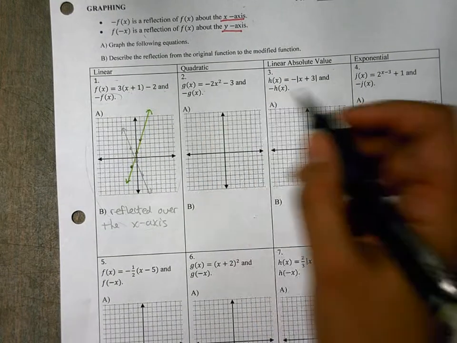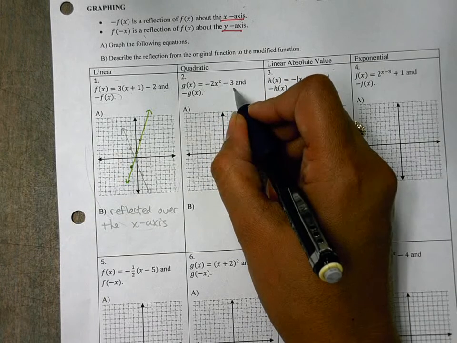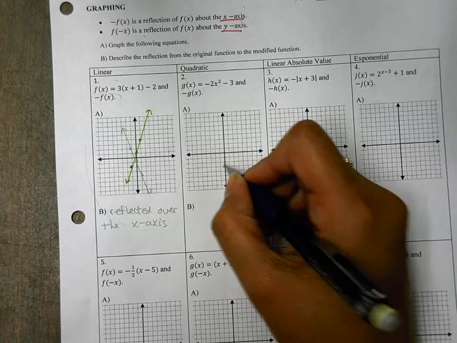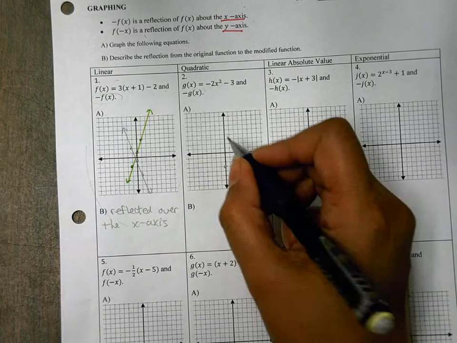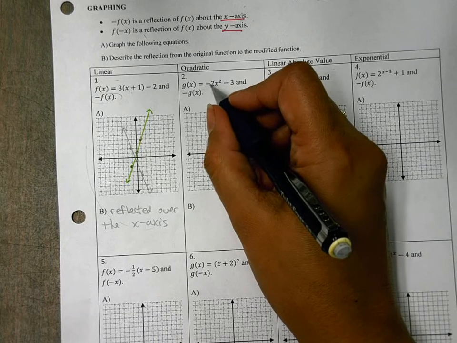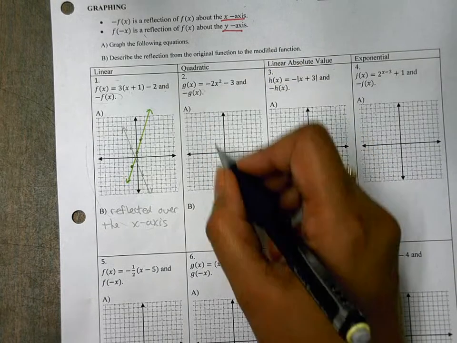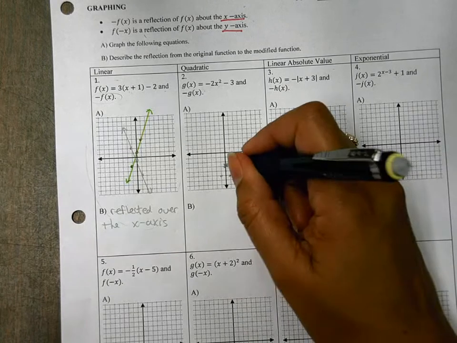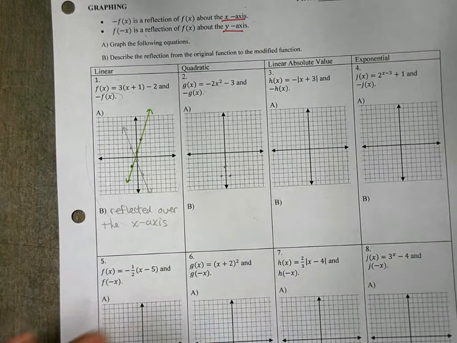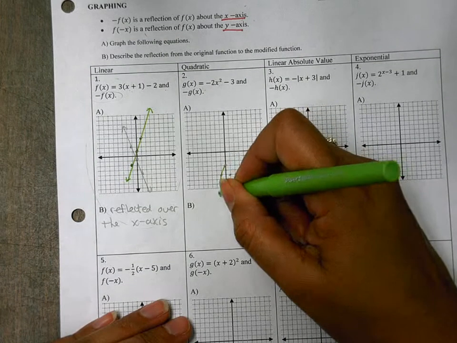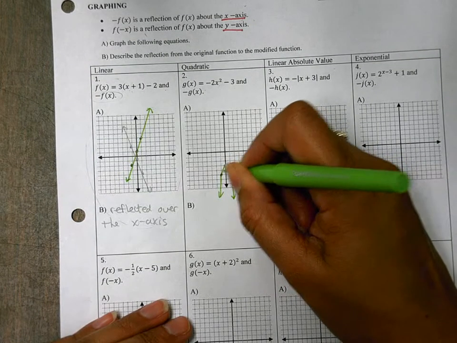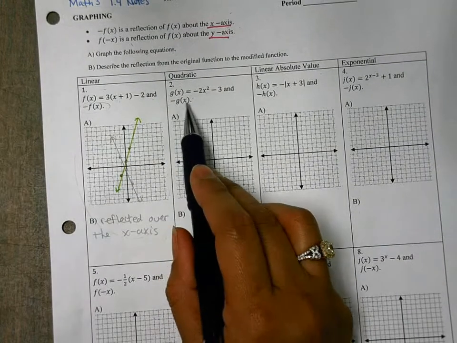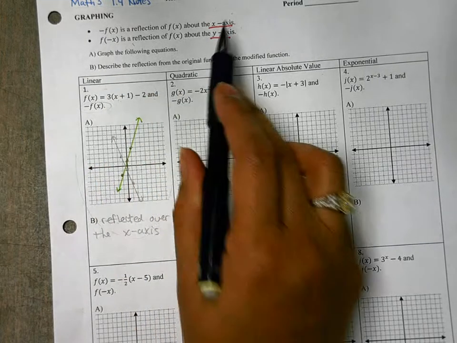Okay, quadratic because of the x squared. There's nothing in parentheses, so we're going down 3. We don't go right or left, but we go down 1, 2, 3. And it's not a slope, but I use it almost like a slope, but not quite because I can't do it over and over. I go down 2 over 1. Down 2 over 1. I know to go down because it's opening down. And then I make my downward facing parabola. And I know it's a parabola because of the x squared.